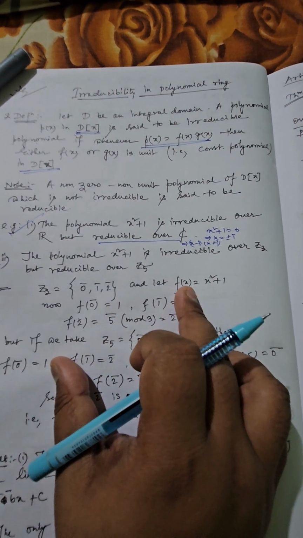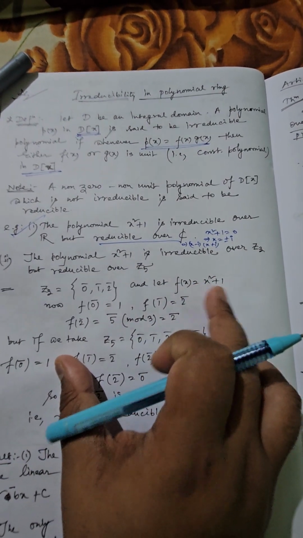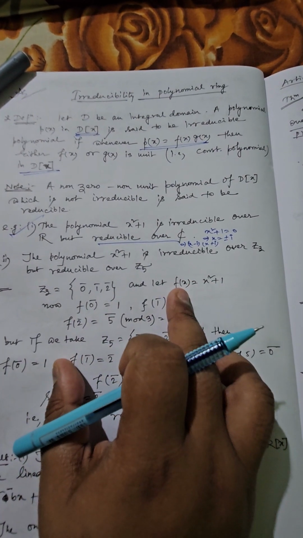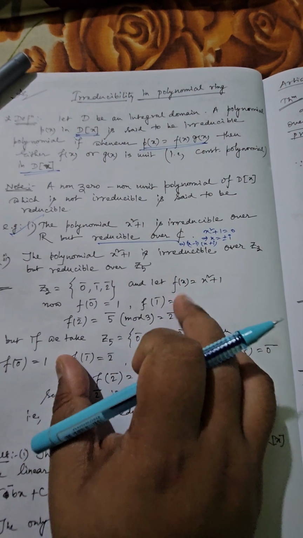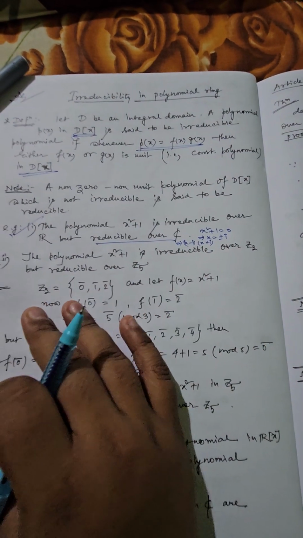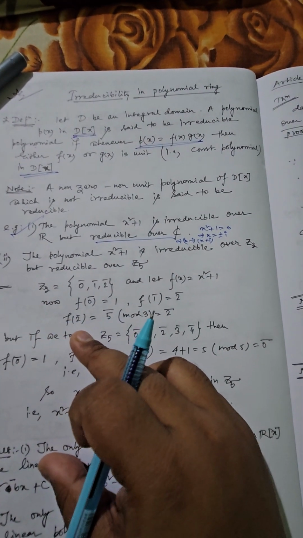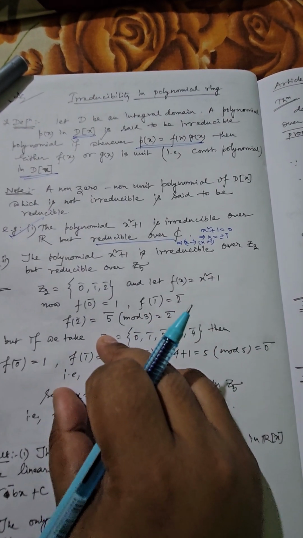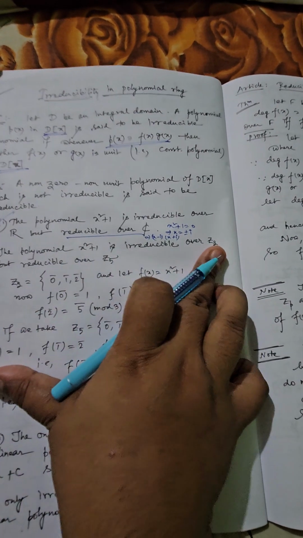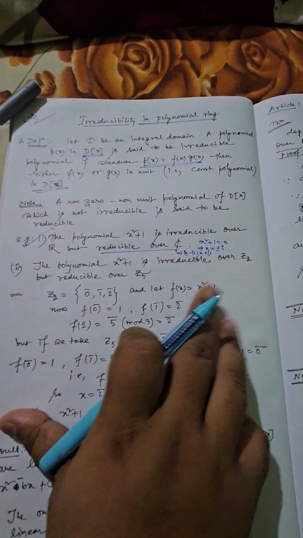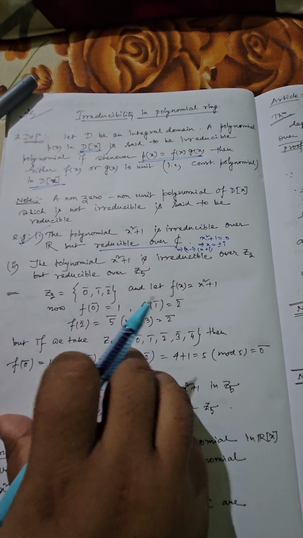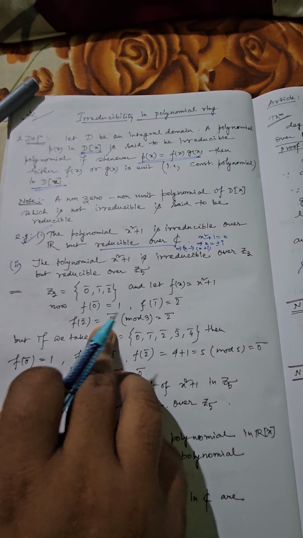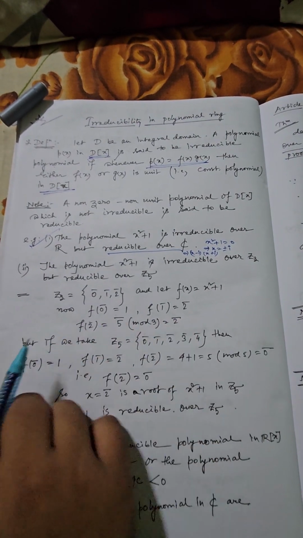Now if you put x equal to 0, that will be 0 square plus 1, so this is equal to 1. If you put x equal to 1, it will be 2, that means the outcome will be 2 bar, because we are concerned with residue classes. If you put x equal to 2, then it will be 2 square, 4, plus 1, 5 bar. But actually you are considering Z3, so you have to take modulo 3 because it is greater than 3. The remainder in case of 5 will be 2. So f of 2 bar is equivalent to 2 bar.